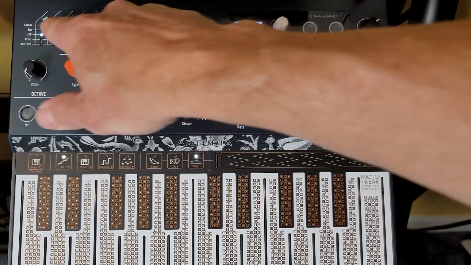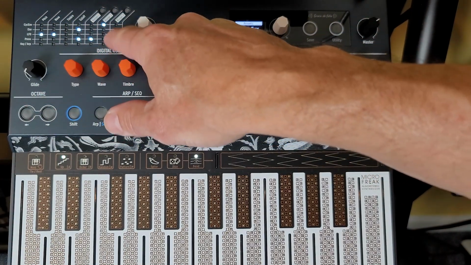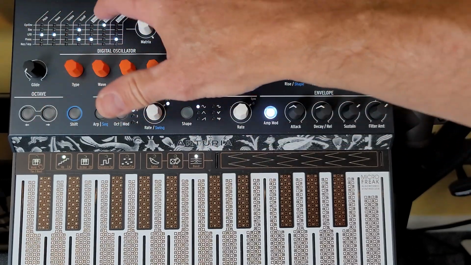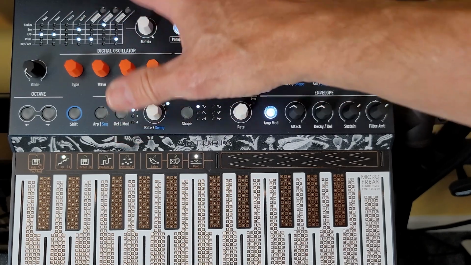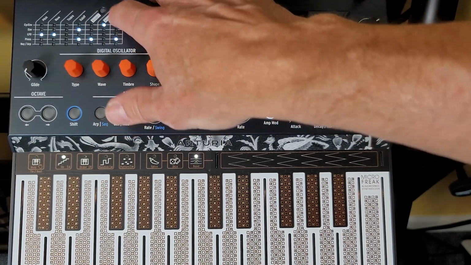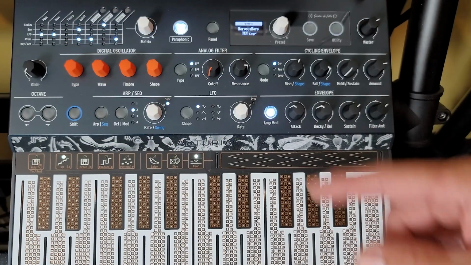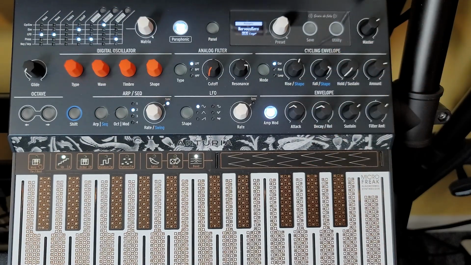So we have this matrix of 1, 2, 3, 4, 5, 6, 7 by 5. So that's 35 mod matrix possible entries. We do have 3 that we can assign. Other than that, these are hard-coded. We can't change them. We can just turn them on and off and adjust how much they're actually affecting it.